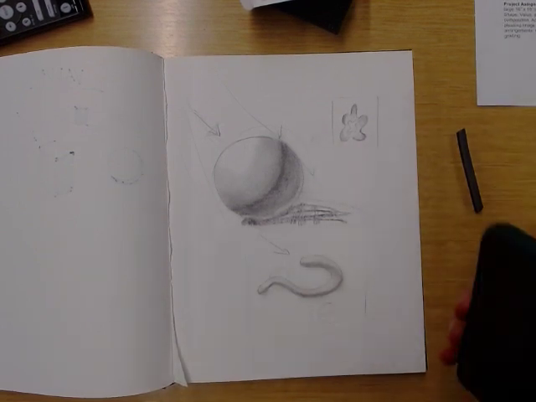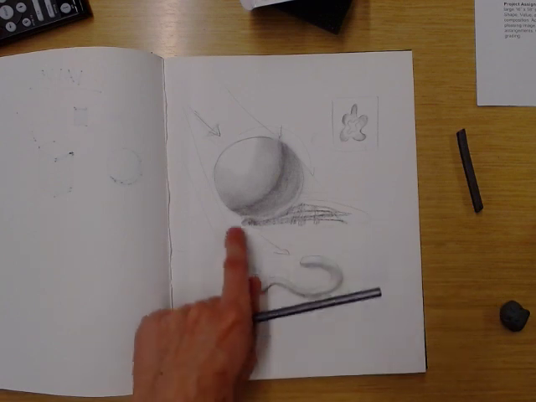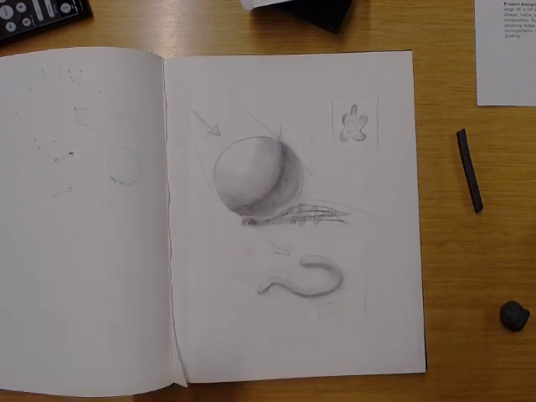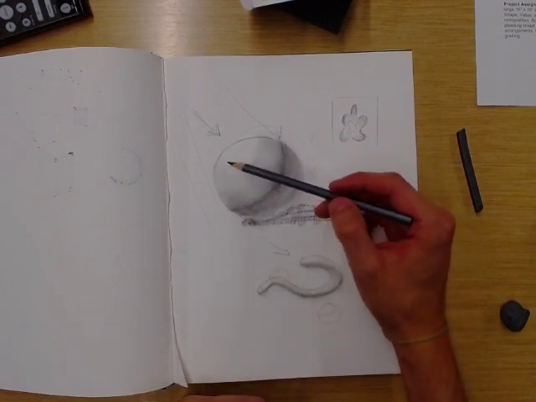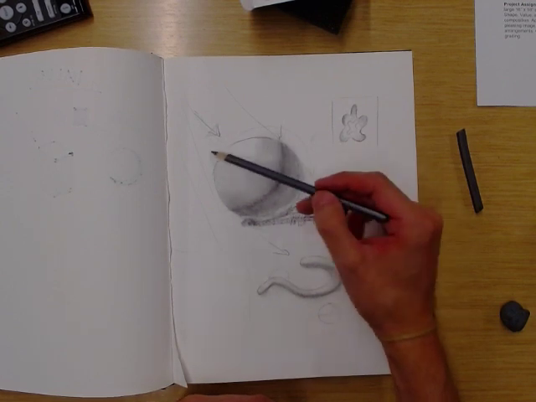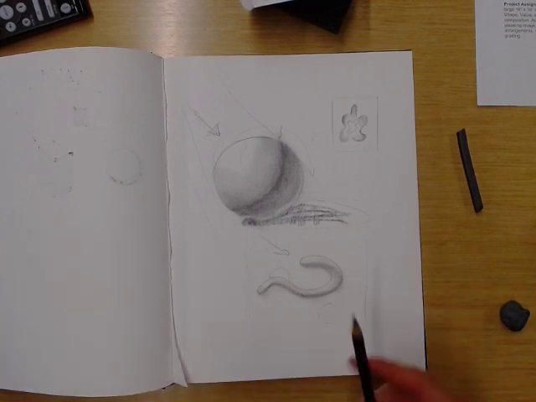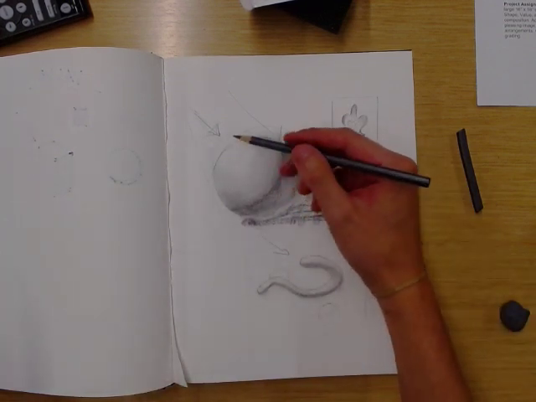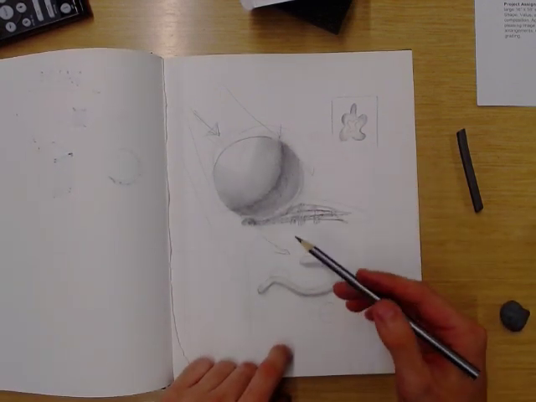So is that it? Like form shadow, cast shadow, core shadow, reflected light. And this is obviously the midtone in here, and this is the highlight. On objects, and this could be something maybe someone's interested in. On objects, the highlight is the highest light, the highest value on a form shadow.